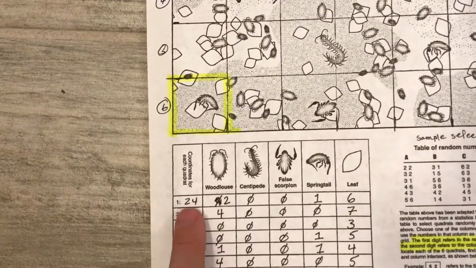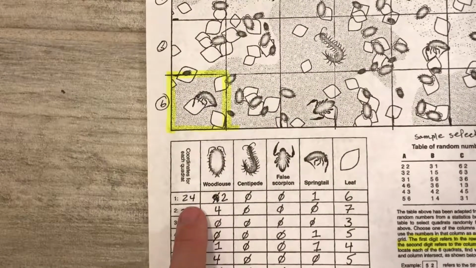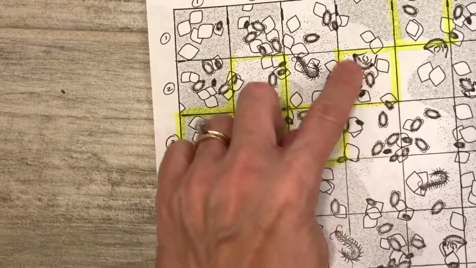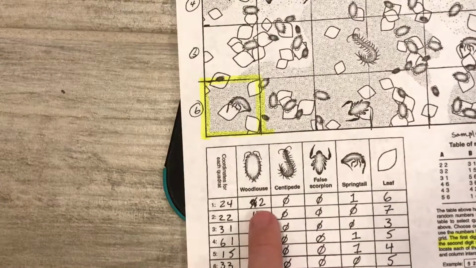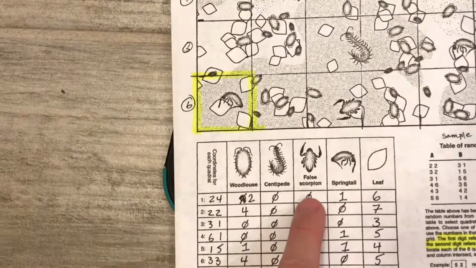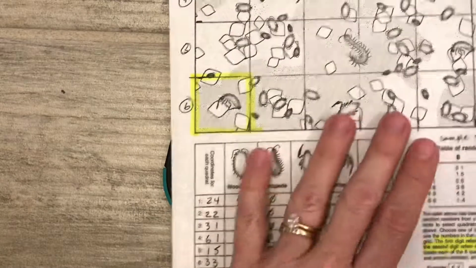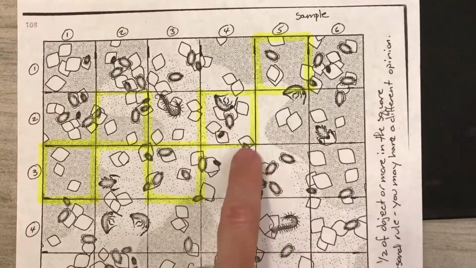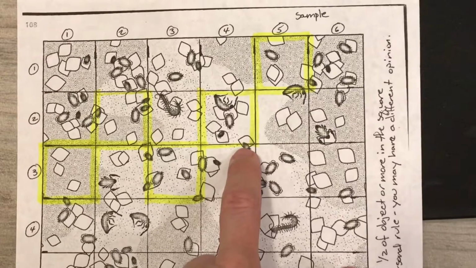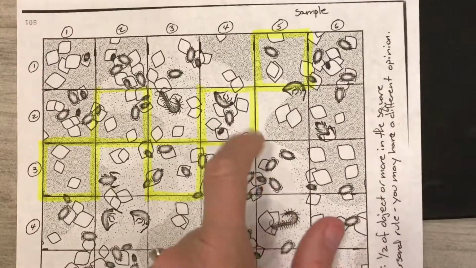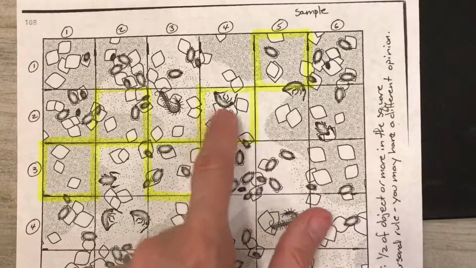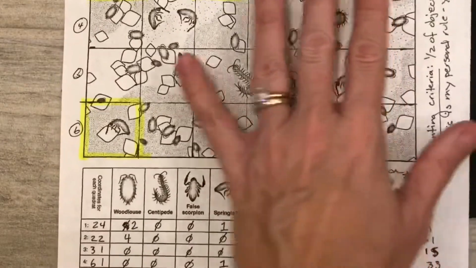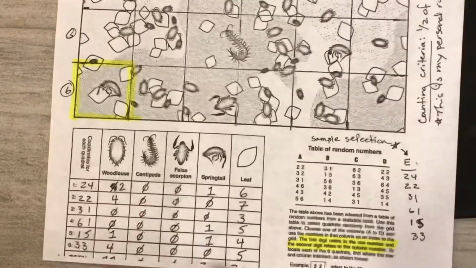the first square that I counted is 2, 4. So 2, 1, 2, 3, 4. In here, I counted 2 woodlouse, no centipedes, no false scorpions, 1 springtail, and 6 leaves. Again, using the criteria that I personally selected, that as long as half was in there, for example, that leaf counts, that bug does not, because only his tiny little butt is in there. Okay, so again, 6 leaves, 1, 2, 3, 4, 5, 6. One of those guys, one of those guys, one of those guys. So you literally just physically count and you fill in your table.